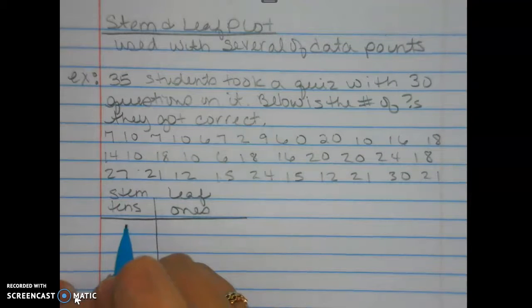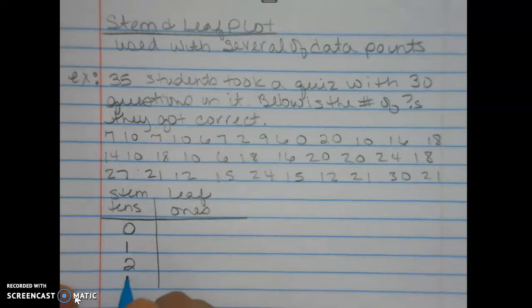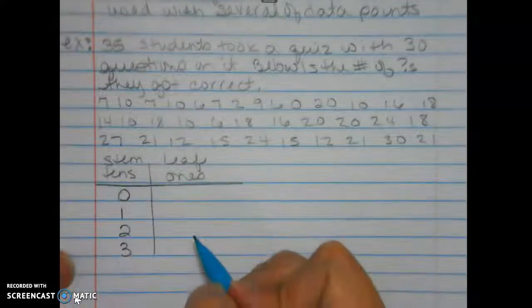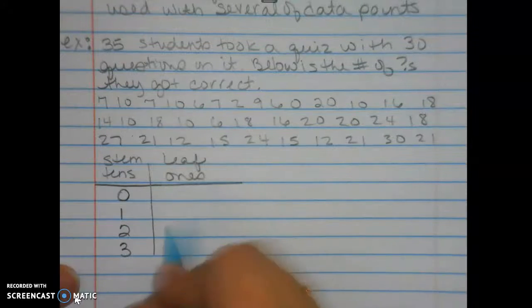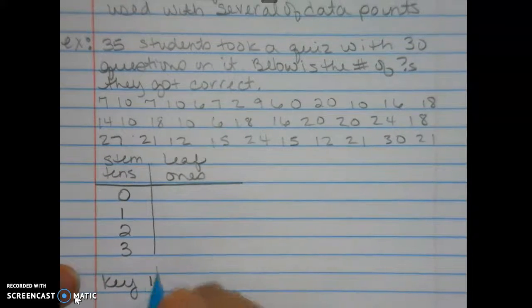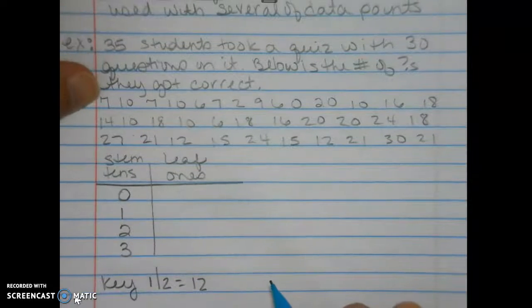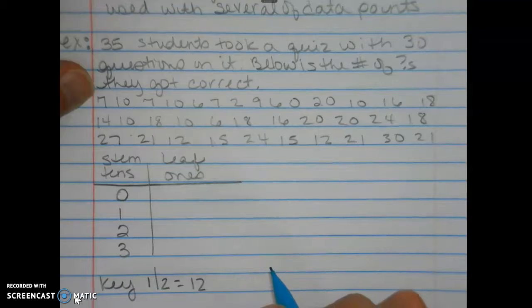So if it's single digits, the stem is 0. Teens have a 1. 20s have a 2. And 30s have a 3. This is your tens place. This is all of your ones. If I made a key here, I could say 1|2 is the same as 12. So we're just going to have to look at our numbers and put them in order.